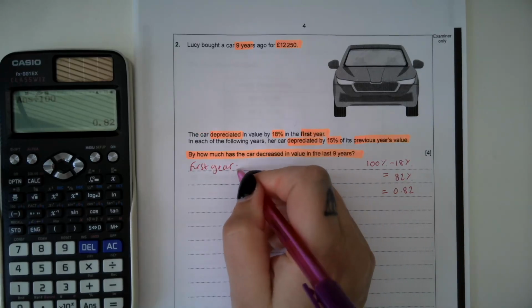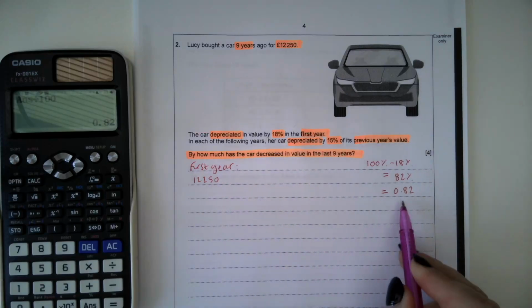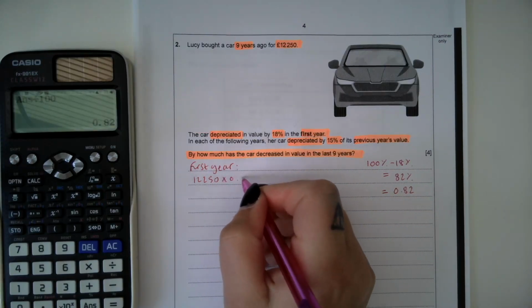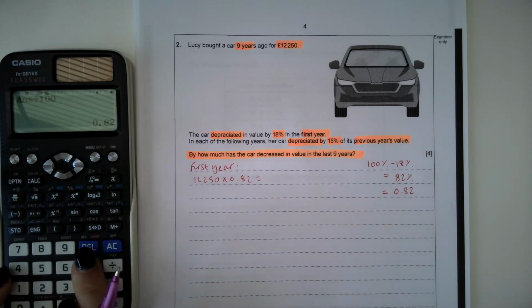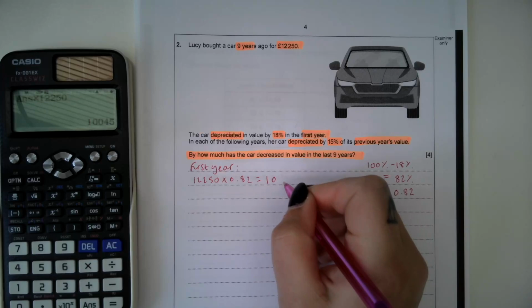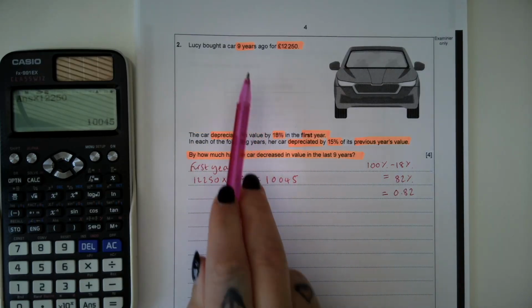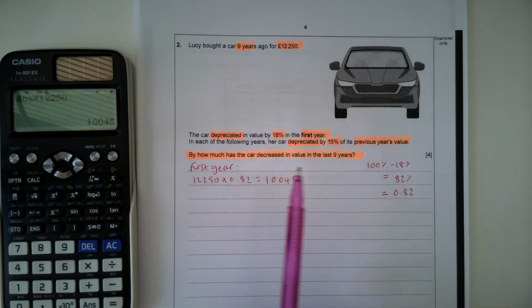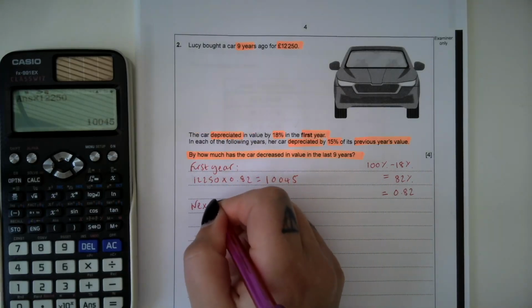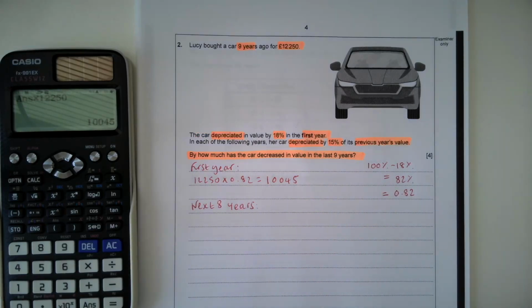So in the first year, the original price was 12,250, but when I multiply it by my decimal multiplier, so multiply by 12,250, it tells me that at the end of the first year, the car is worth £10,045. Okay, the next stage is for each of the following years. So 9 years in total, we've done 1. So for the next 8 years is what we're working out the depreciation value for.